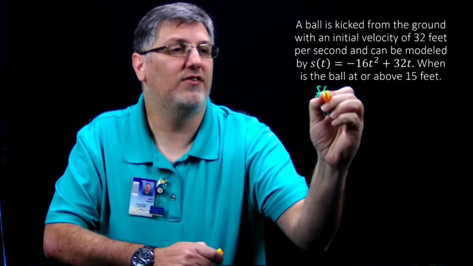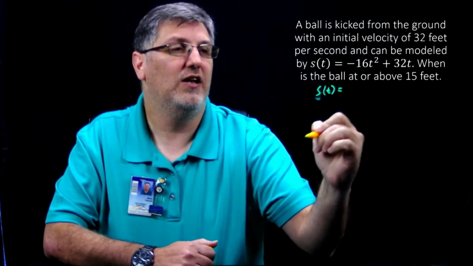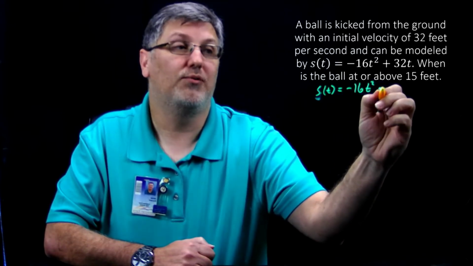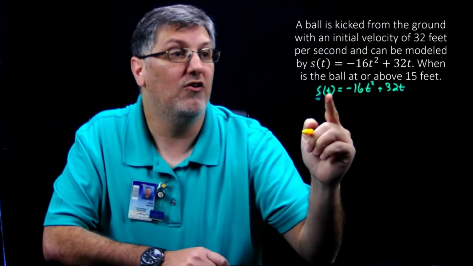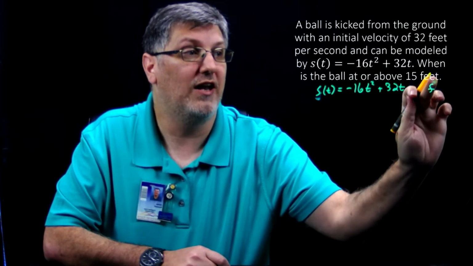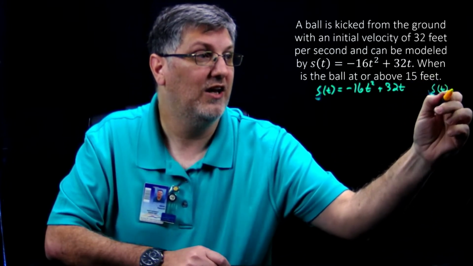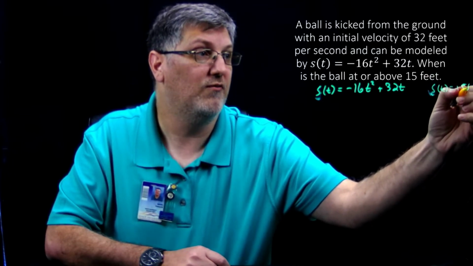So I have my S, this is not an F, that's an S. S of t equals negative 16t squared plus 32t. There's my model. And I need to know at what time it is going to be higher. So I'm going to be solving for t. So I know that the S of t, not an F, but an S of t, did it again. Stop doing that. S of t is going to have to be, well, we know we're looking for 15 feet.